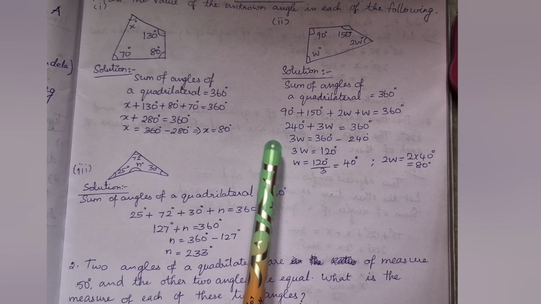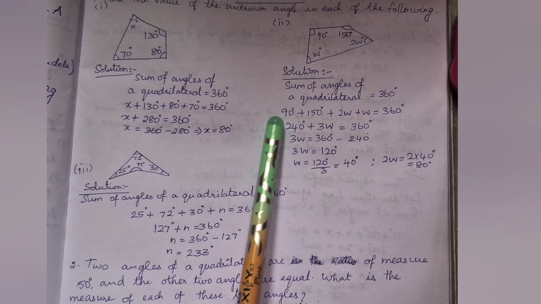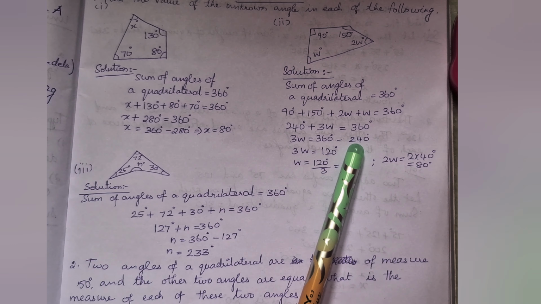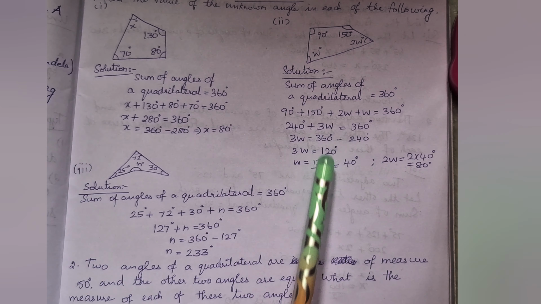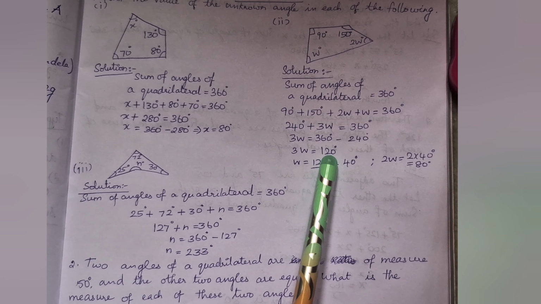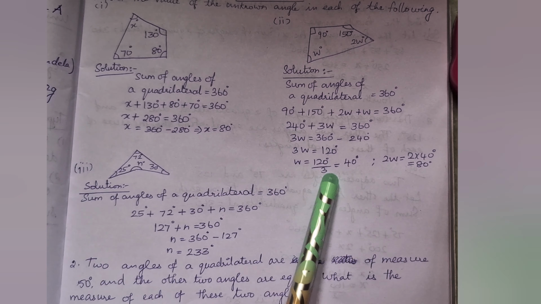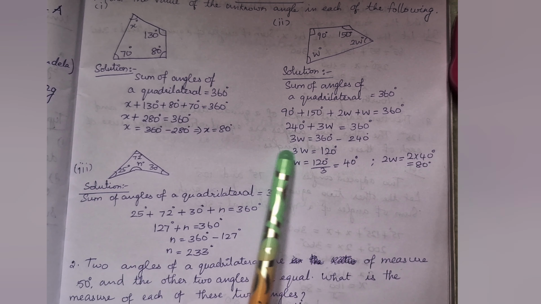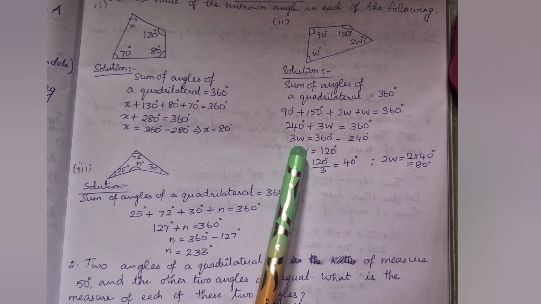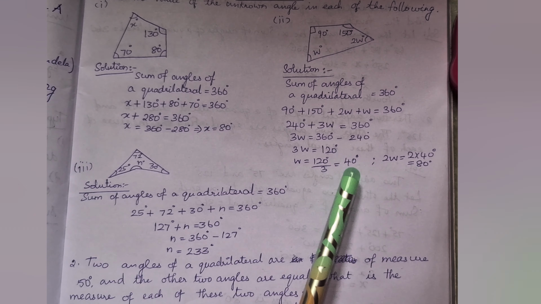Now keep this 3W alone in the left hand side. Bring this 240 to the right hand side. It will become minus 240. So 360 minus 240 becomes 120. Now 3W is equal to 120. So W is equal to 120 divided by 3. This 3 is in multiplication in the left hand side. When it goes to the right hand side, it becomes division. So 120 divided by 3 is equal to 40.